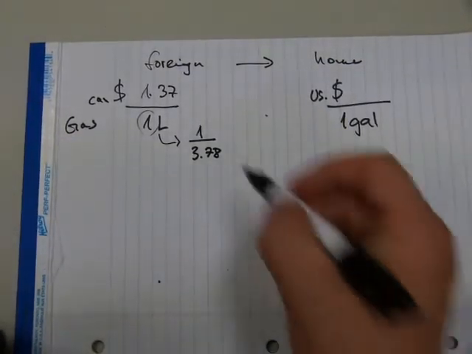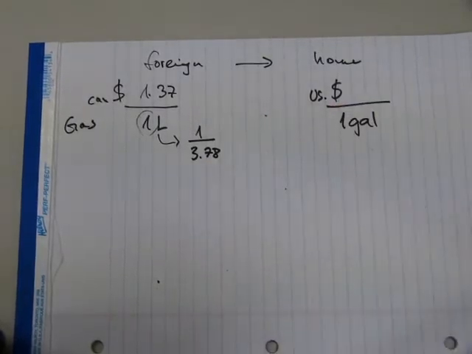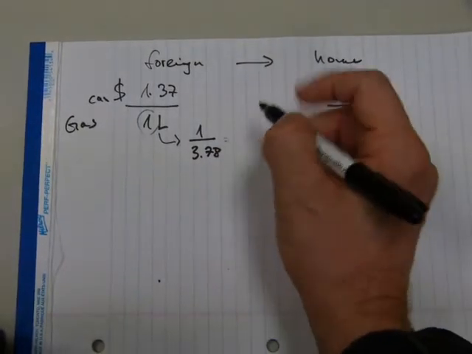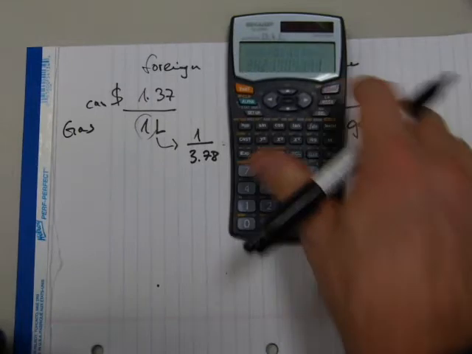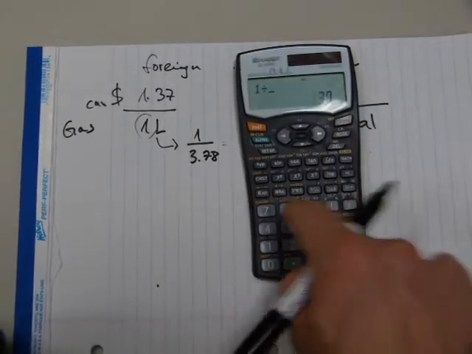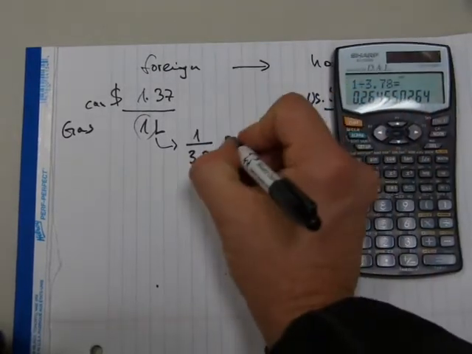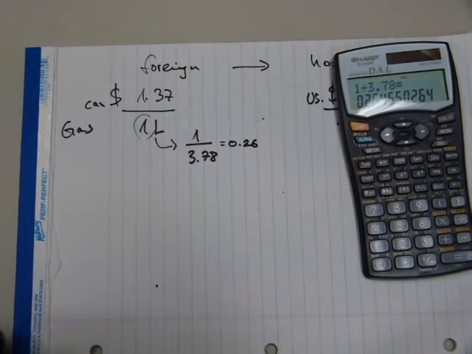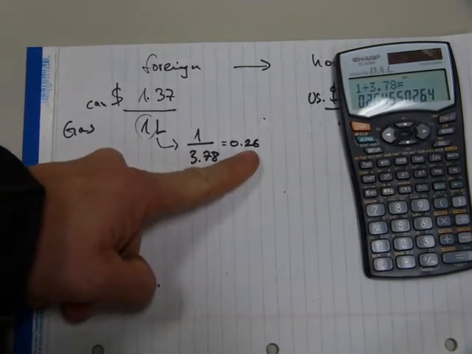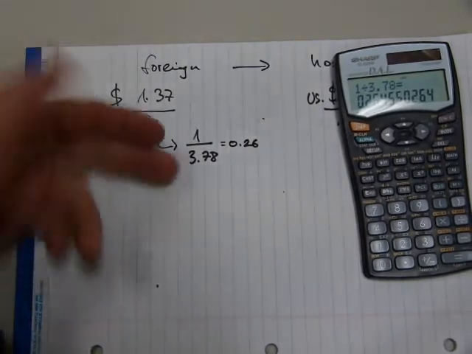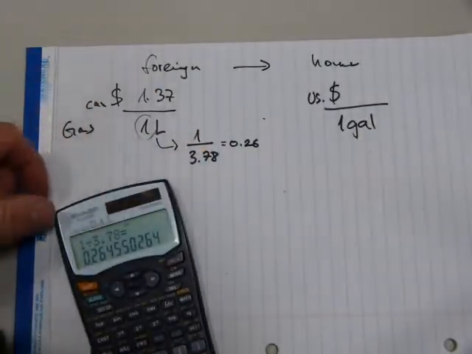Okay? We have the inverse of a number, and to do that, I just do the division. 1 over 3.78, and that's 0.26. So like I said, 1/4 is 0.25. It's a little more because it's not exactly 1 over 4.